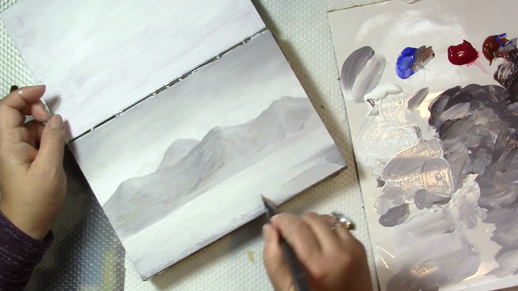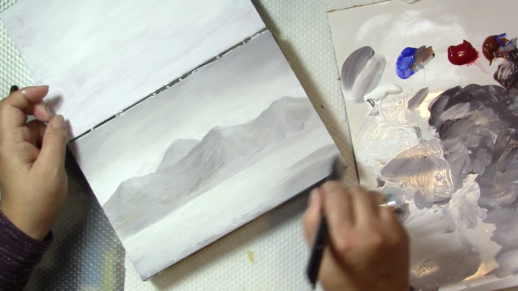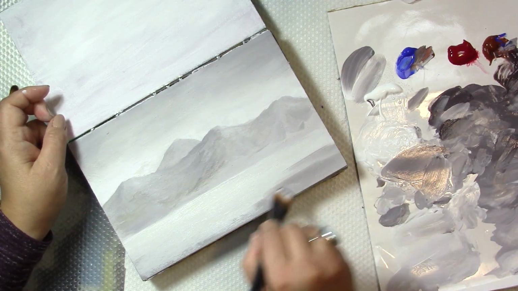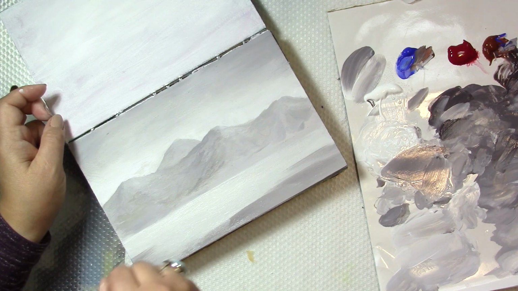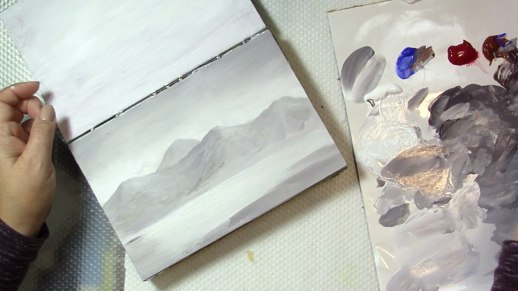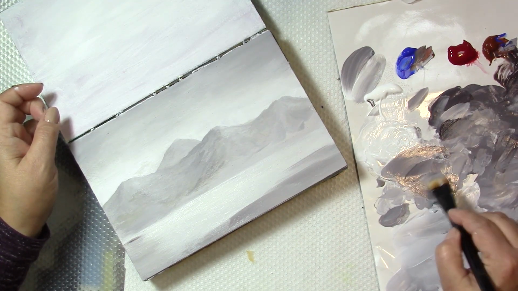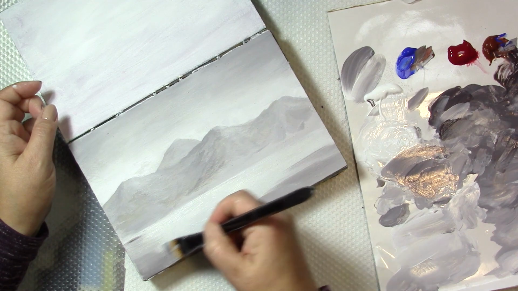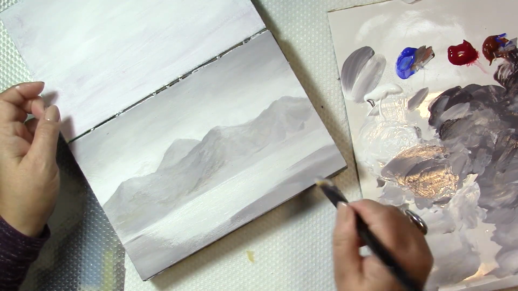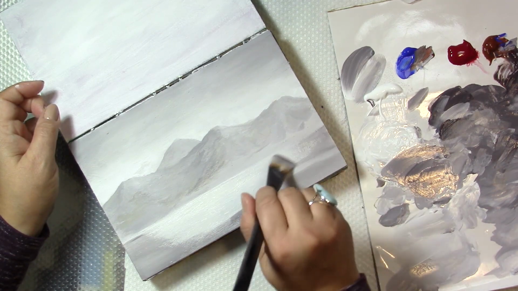a darker value, a bit darker than that, a bit darker than that. Come in, outside edge, and work it in to make it look like snow or even water.